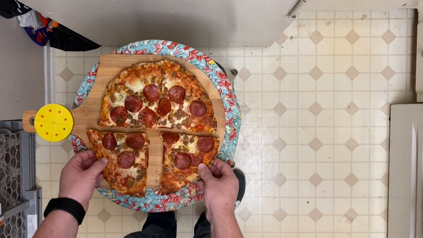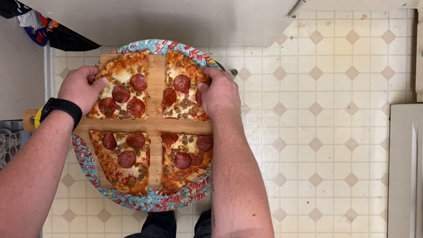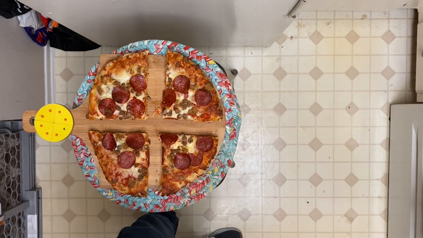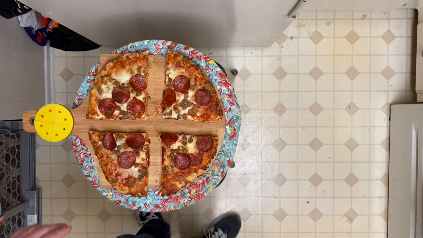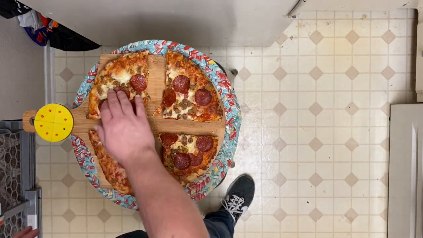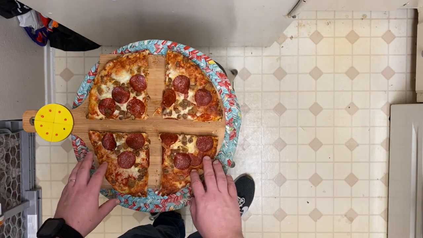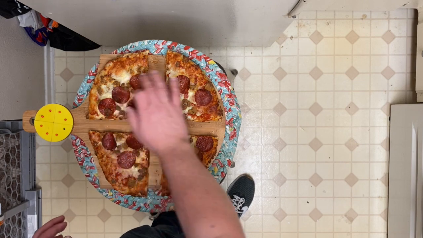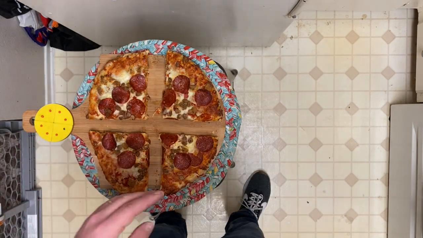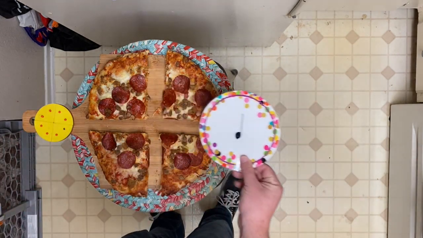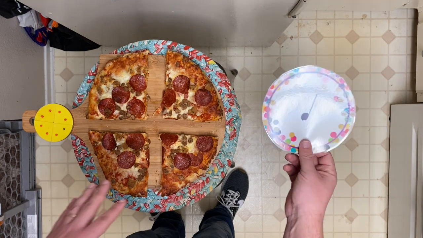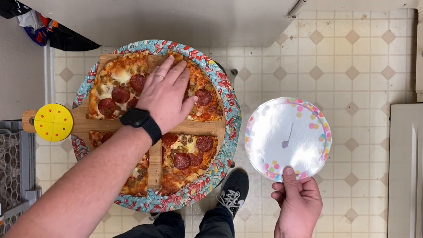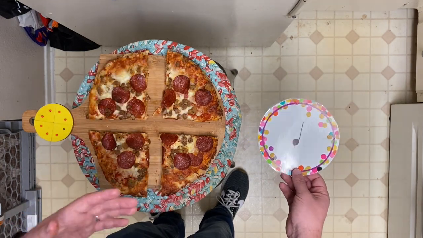Now with my pizza, I have 4 pieces. Or we could say that this is 4/4 of the pizza. And so in music, we have 4 quarter notes. And it looks like this. Now, each one of these quarter notes equals 1 beat.